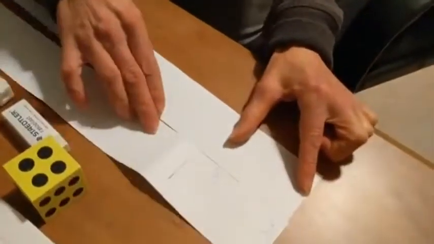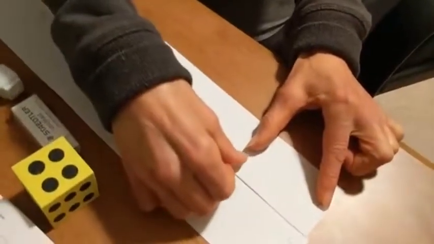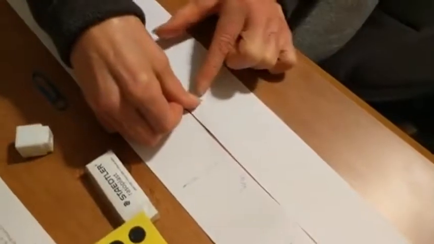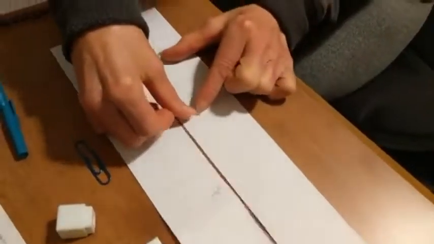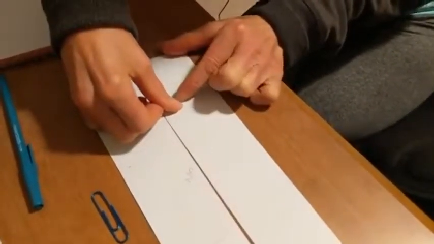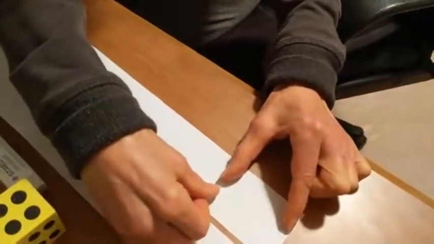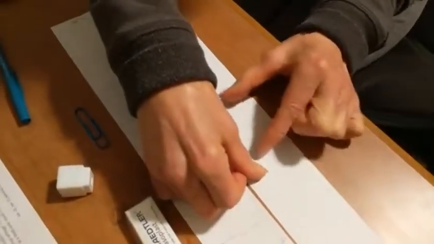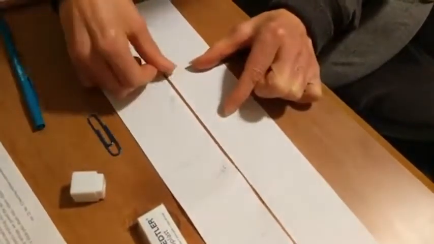Okay, so if I want to think about that, so 1, 2, 3, 4, 5, 6. A little bit over. So I'm going to come back. Okay, 1, 2, 3, 4, 5, 6. So it could be a little bit.